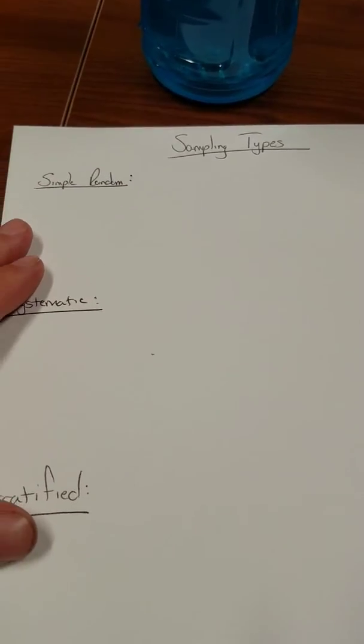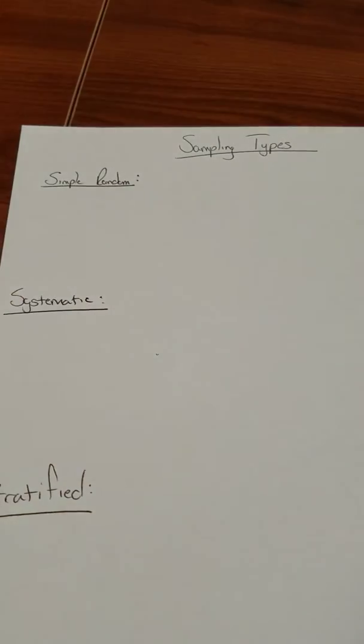All right, sampling types. How you sample things is very, very important. For example, if we are trying to figure out all of Jackson County High School and the student body's opinion on something, it wouldn't be fair for me to walk into one classroom and only sample that classroom. It's not a representative sample. So this gives you representative samples.